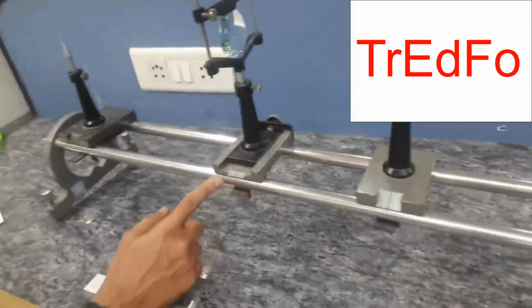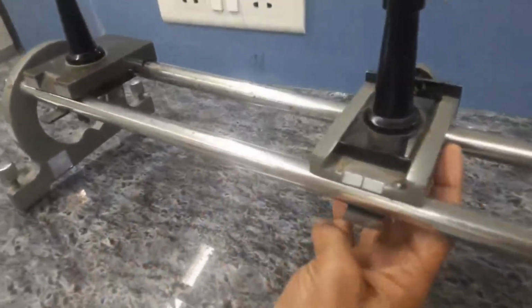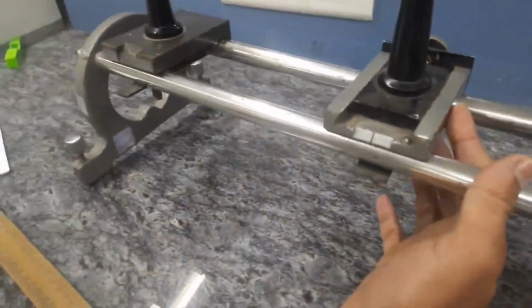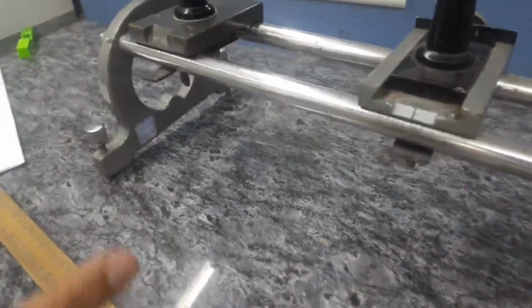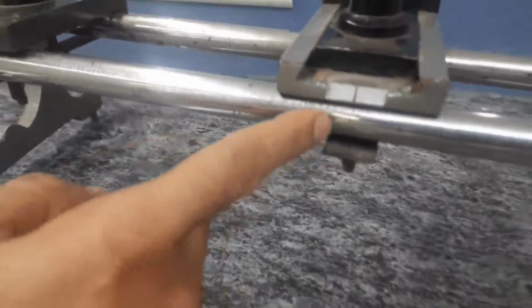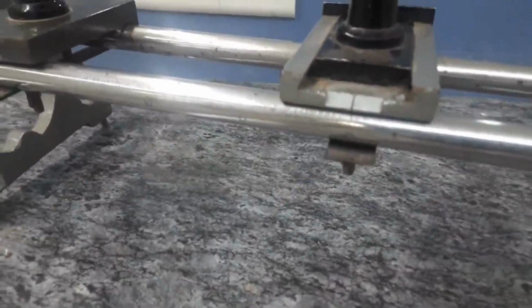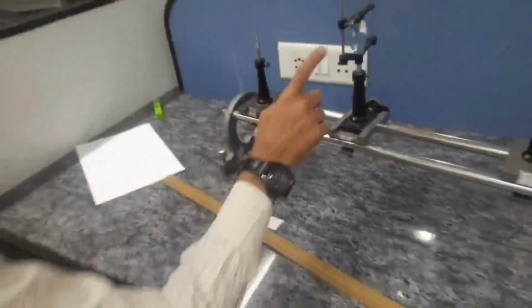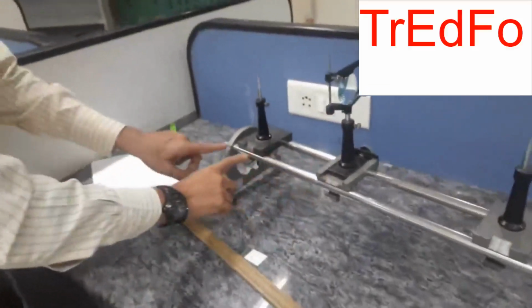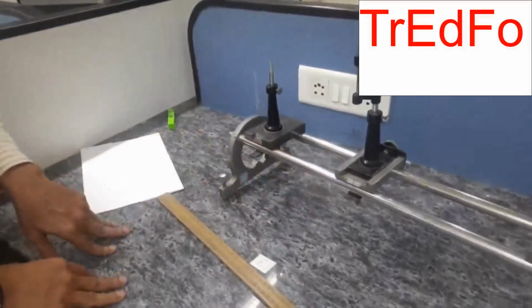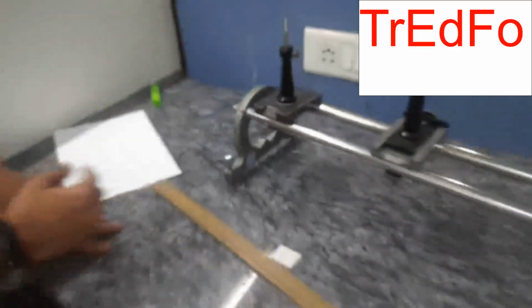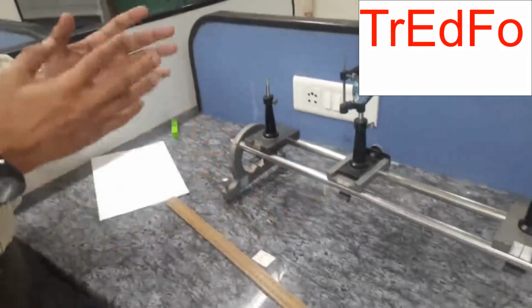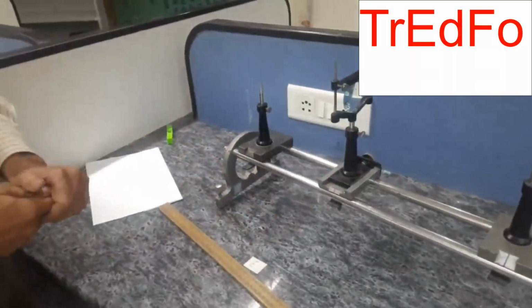We have a scale on this, and I take this. You may not be able to see this, but while performing the experiment you can see this. I have adjusted this at 20 centimeter. You can see this, it's 20 centimeter. So my lens is at 20 centimeter. Object pin is at 0 centimeter. You can see this, it's 0 centimeter. So object distance is 20 centimeter.